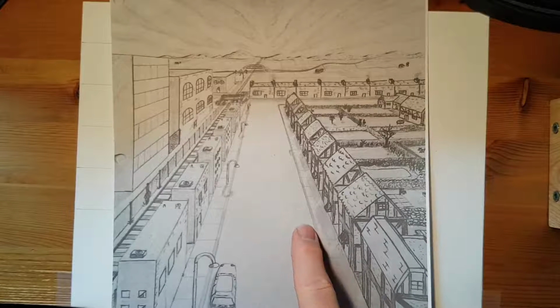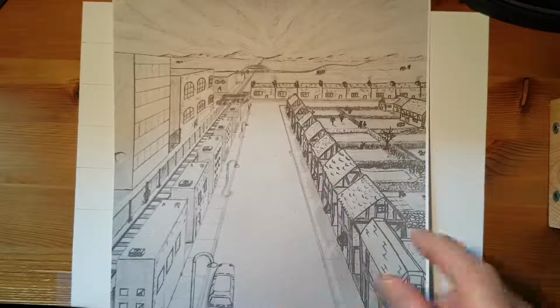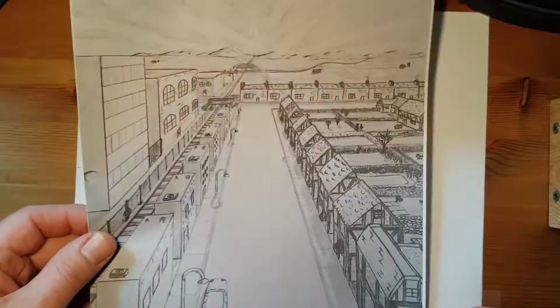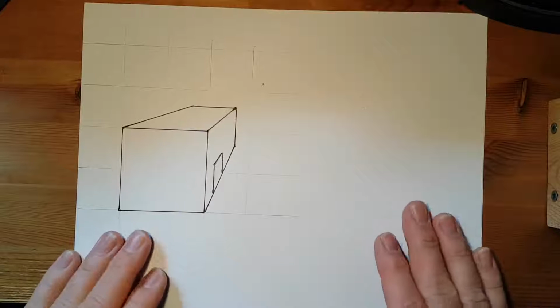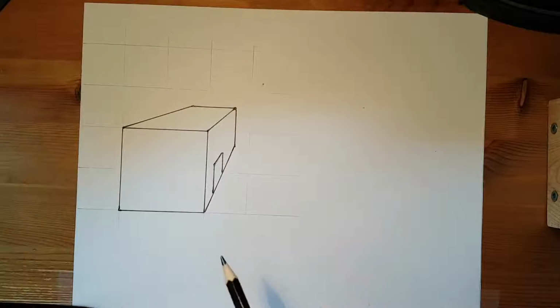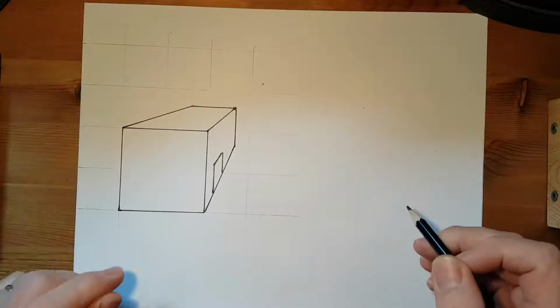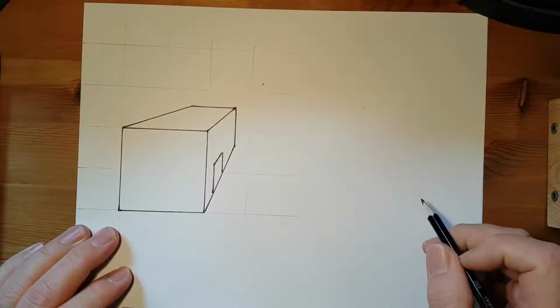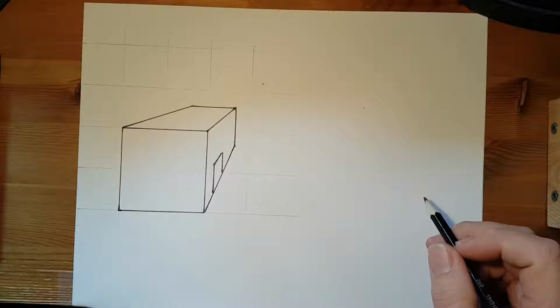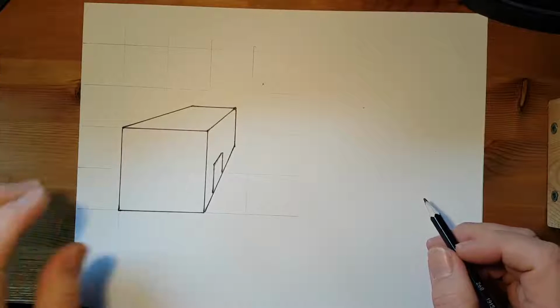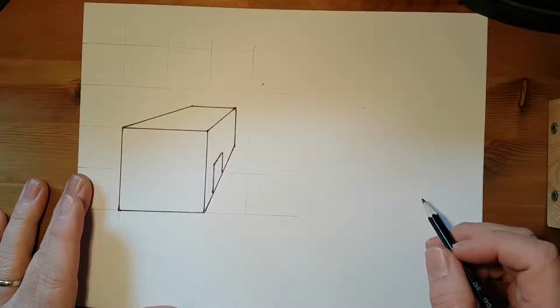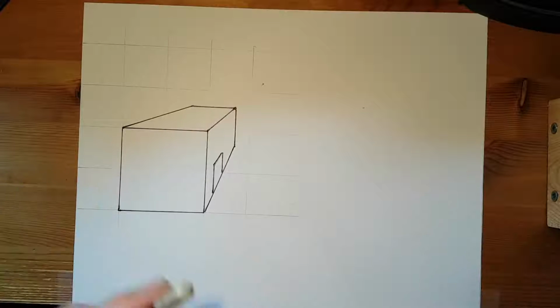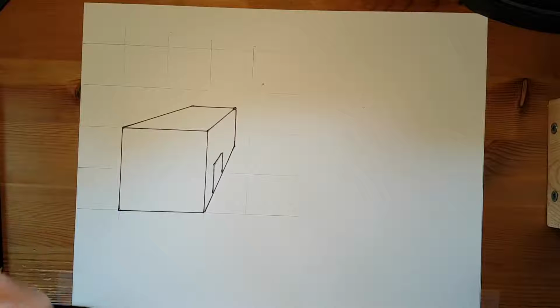I'll make a link in my video so you can see this picture without being a bad photocopy. You can see the original online. Now, this is a single vanishing point. I'll do another video with 2 vanishing points. You can have multiple, but we'll stop with the single one and see how you get on with that.